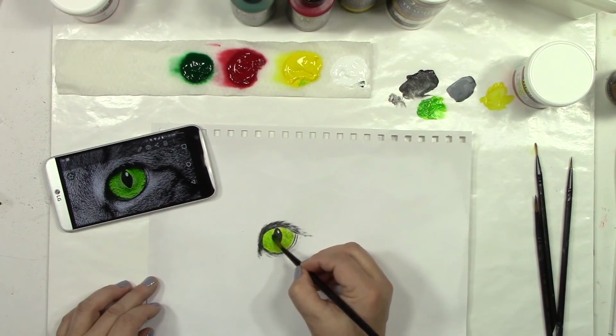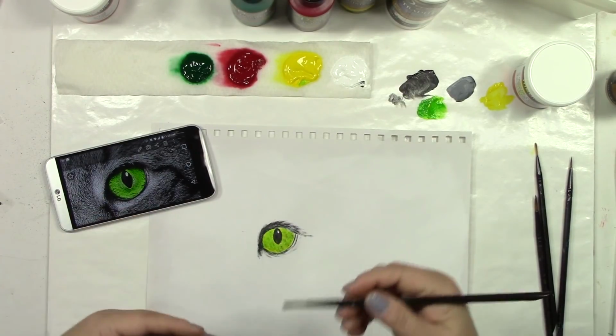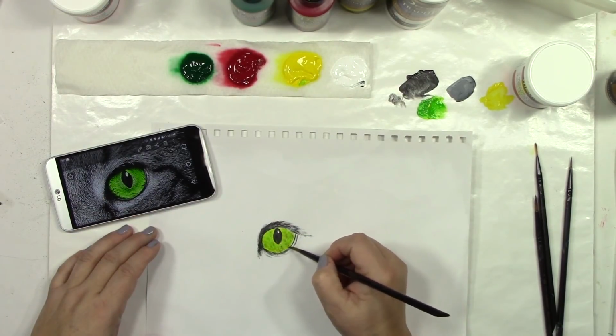You notice I'm not worried about covering up the black fur because the chromatic black can cover this up so easily. But it goes in reverse. So let's pretend that you're painting the eye black and the fur green. Taking green and covering black, much more difficult. You would have to base it with white and then paint it again.